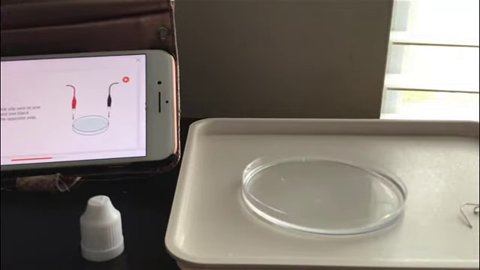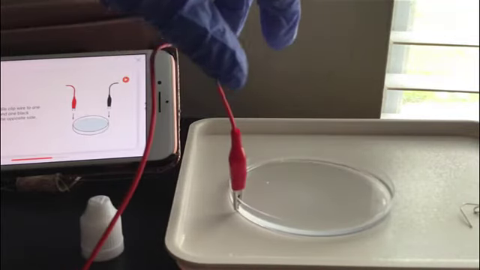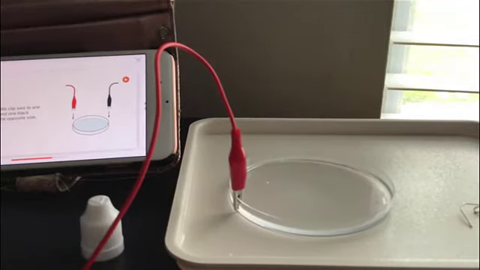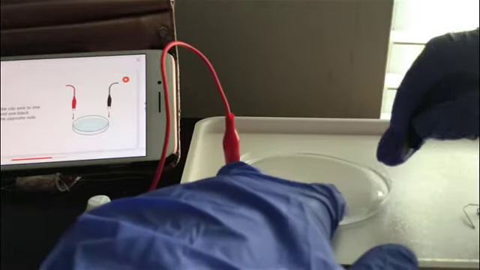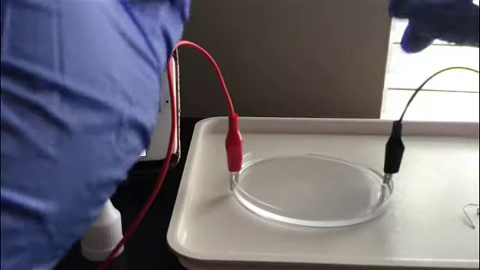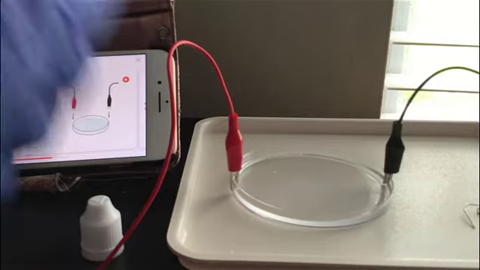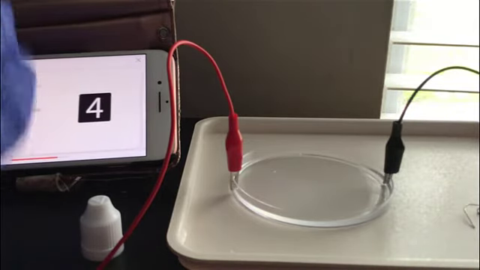Step 3. This one we're going to use our clamps. The step-by-step pictures are really helpful, especially if you're not someone who deals with clips and batteries on a daily basis. So, notice how I made sure that everything was matching up with our pictures.